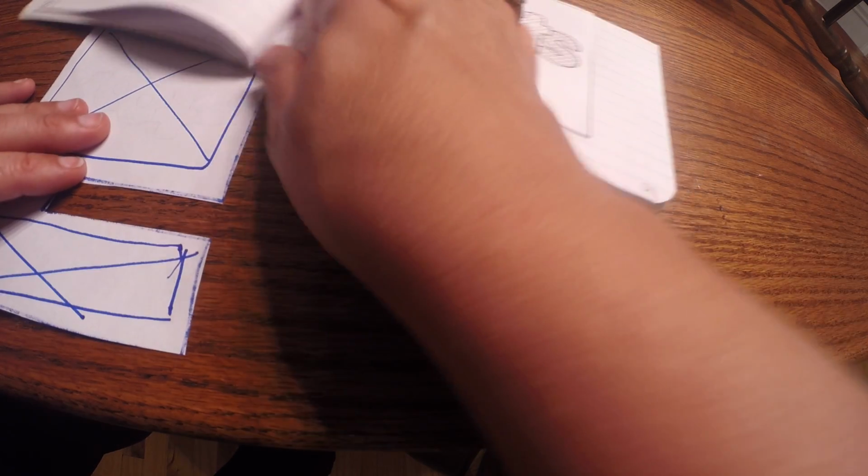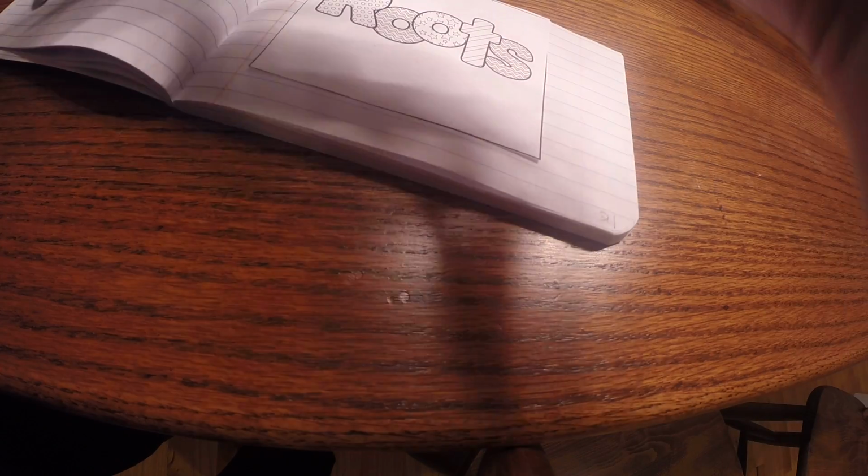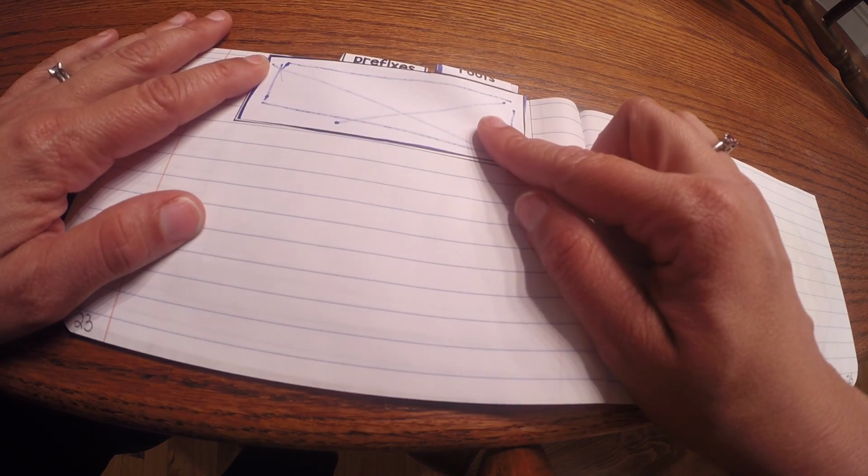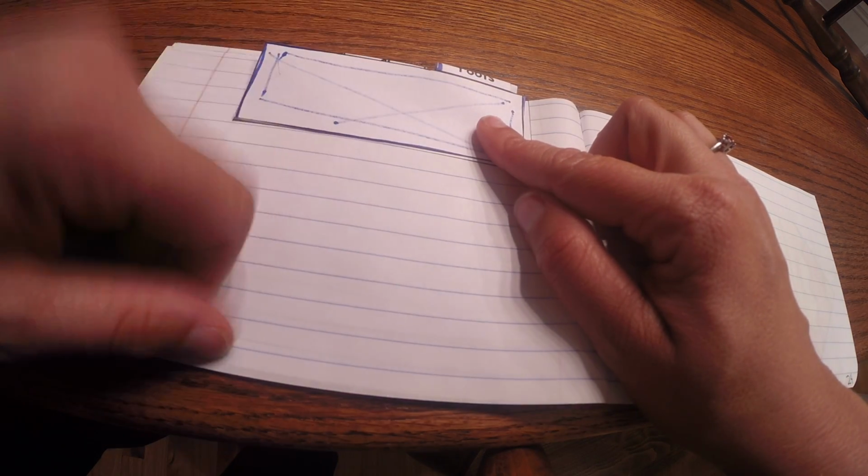Remember, this is your glue so that you're going to glue it in your notebook. Just like we did with prefixes, we're going to take our notebook. You're going to put the big part down. Make sure the tops line up there. Then you're going to flip the page over, and you're going to glue the back down there as well. Can't see it. See how I put my glue there?